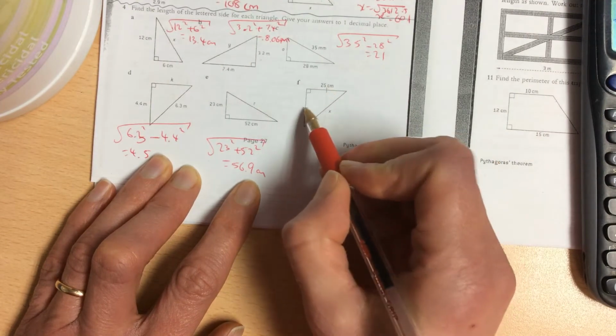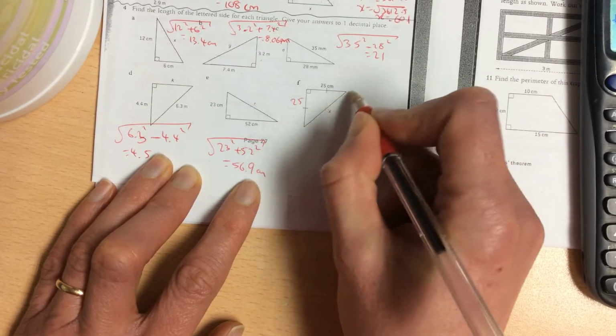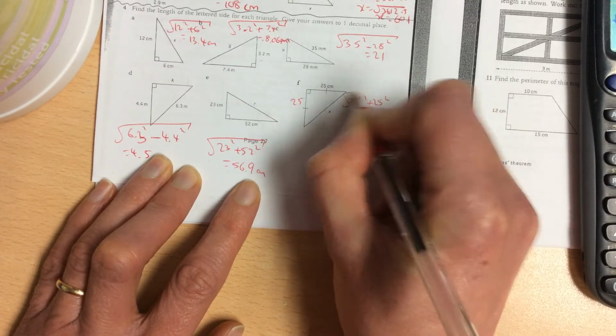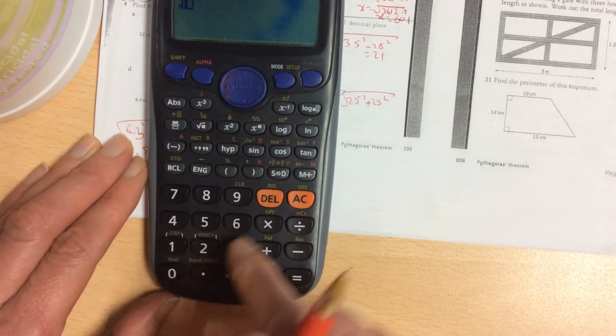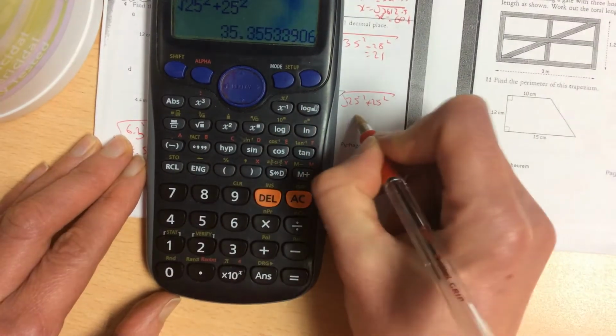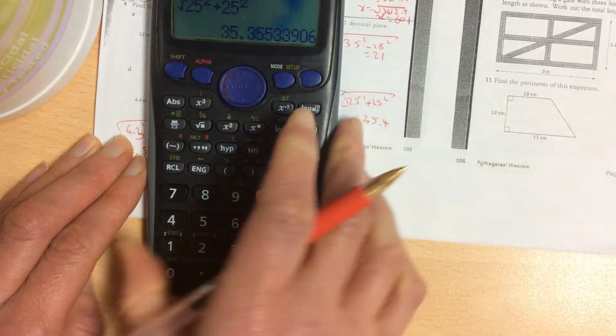Over in this one, it's a sausage triangle. So this side is 25, so is this side. I'm looking for the longer side. They're both at the right angles, so just add them. So on the calculator, square root 25 squared, add 25 squared, gives you an answer of 35.4.